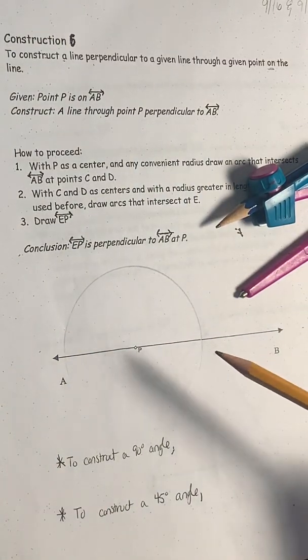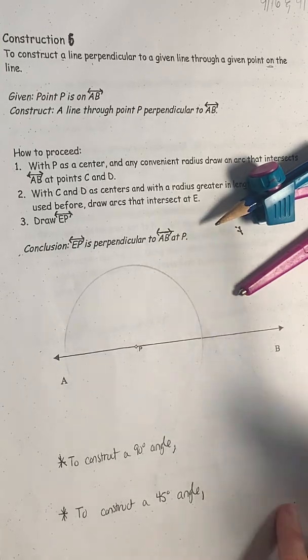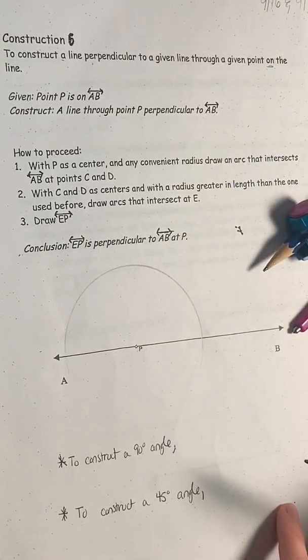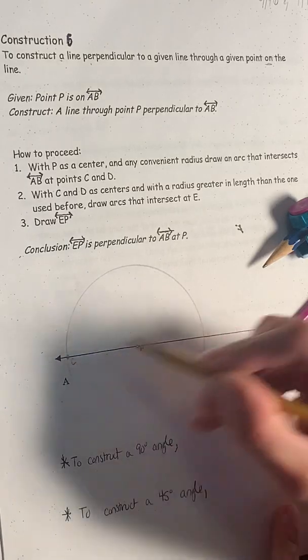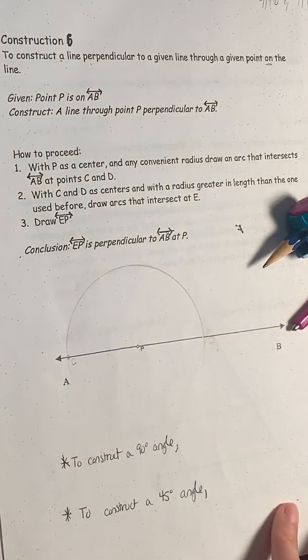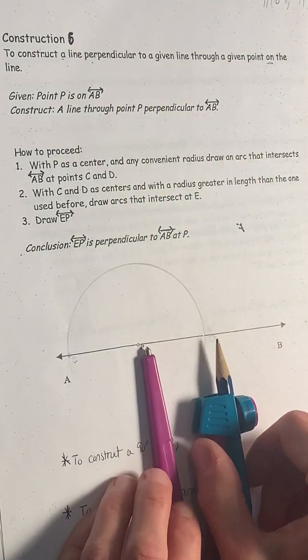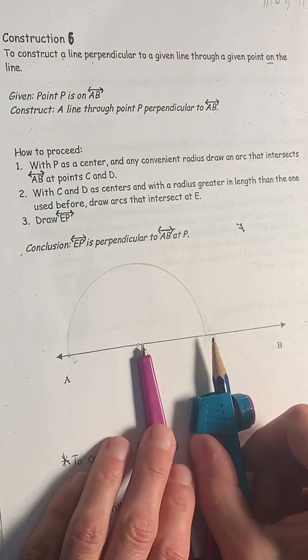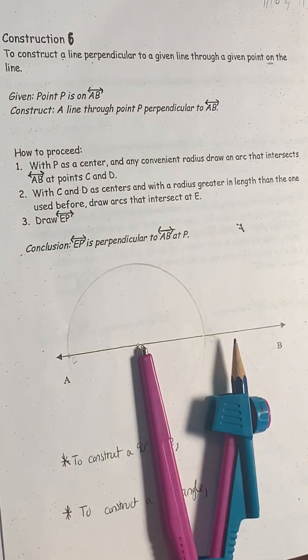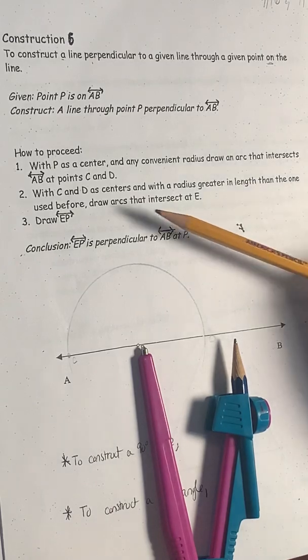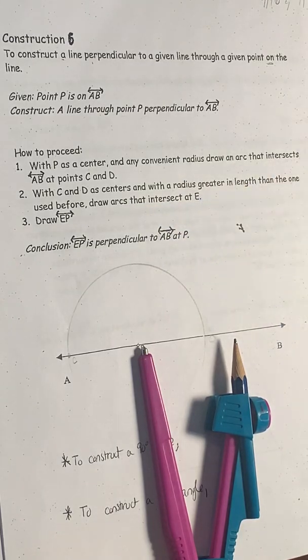Now you can draw your arc above the line or below the line. I chose to draw mine above the line. And we said that the arc intersects line AB at points C and D. So I'm going to call this C. This is going to be D. With C and D as centers and with a radius greater in length than the one that we just used, so I'm going to make this radius a little bit bigger than the one that we just used, we're going to draw arcs that intersect at point E.